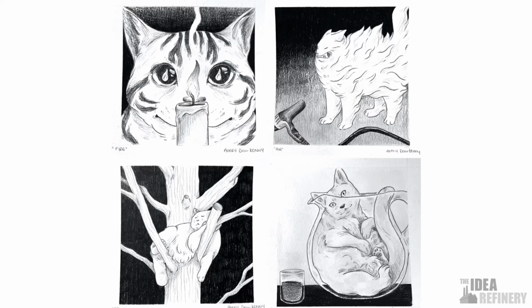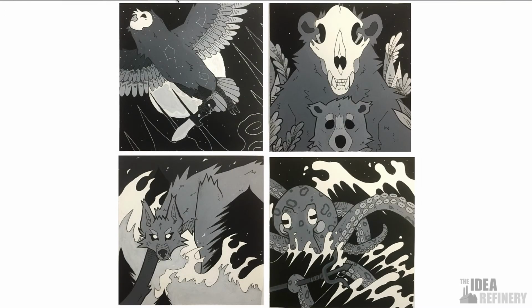focal points. If I was to make a change here, though, Avery, I would take the background of the fire one and make it completely black, the way you have with the cat in the tree for Earth. I think that would make this look a little bit more consistent. Way to go. Now, Brenna has done something really interesting here.